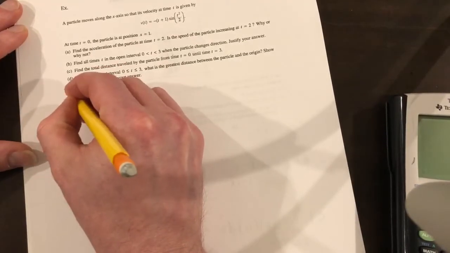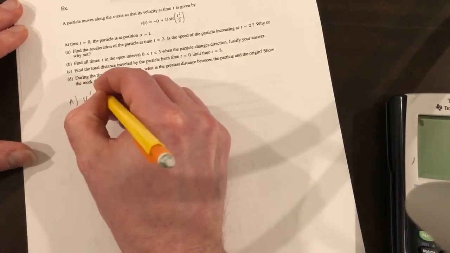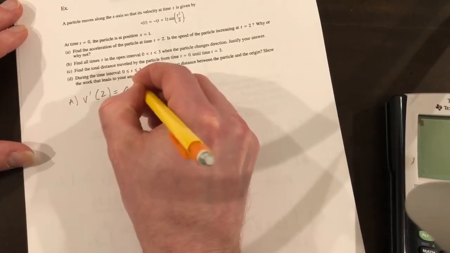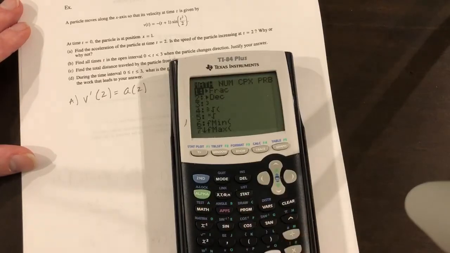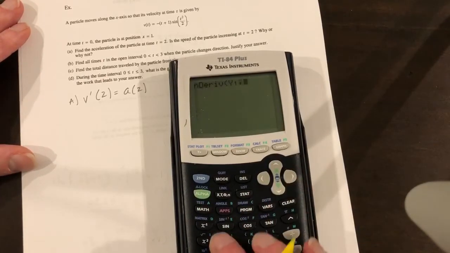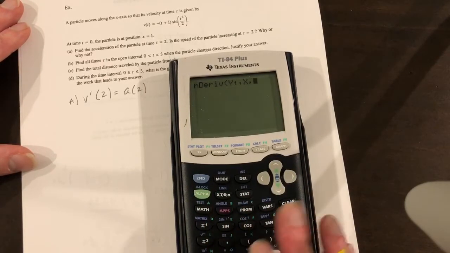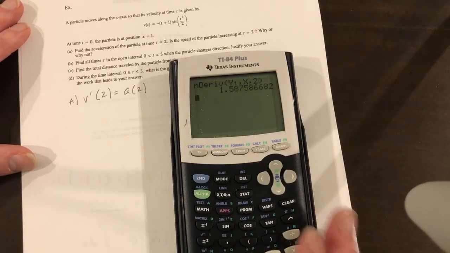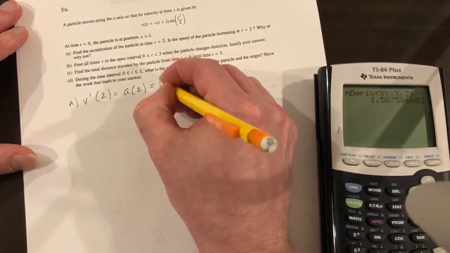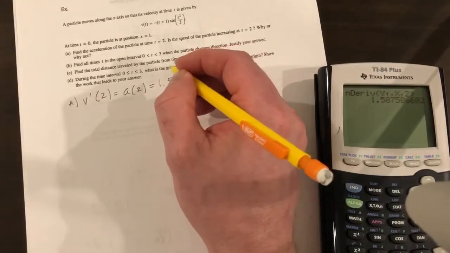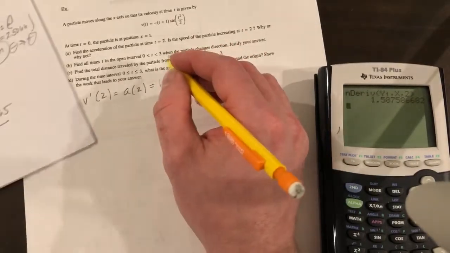Okay, so for part A, v prime of 2 is equal to a of 2. So the derivative of velocity gives you acceleration. So what I'm going to do is math 8, vars, comma, y1, comma, x, comma, and I'm evaluating it at 2. So a of 2 comes out to be 1.5876.